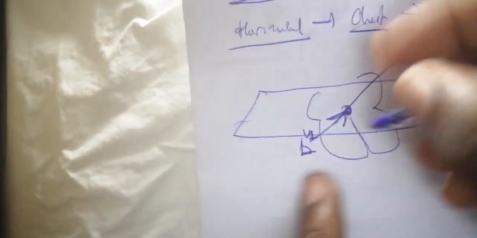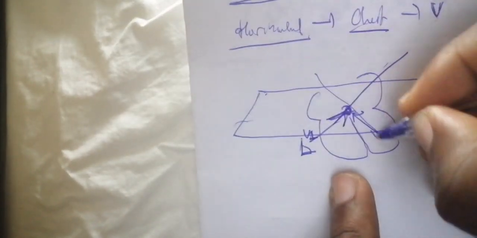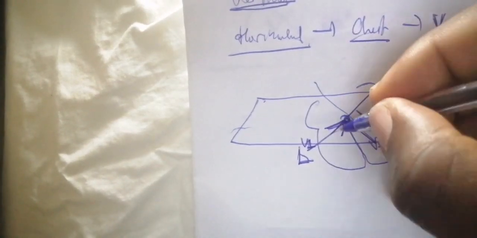Is it clear? It's going to visualize the heart moving in this direction on a horizontal plane. V2 is going to visualize the heart moving in this direction on the horizontal plane. V3 is going to visualize the heart moving in this direction on the horizontal plane as such.